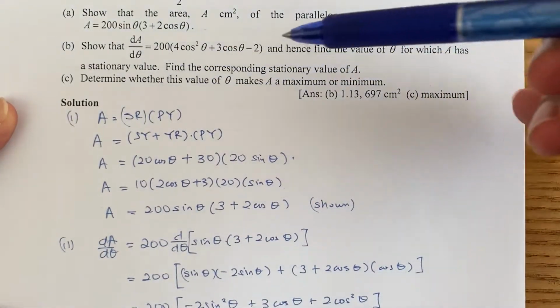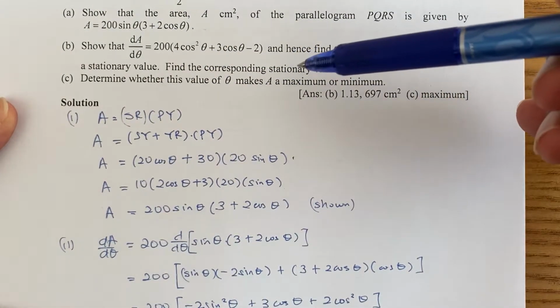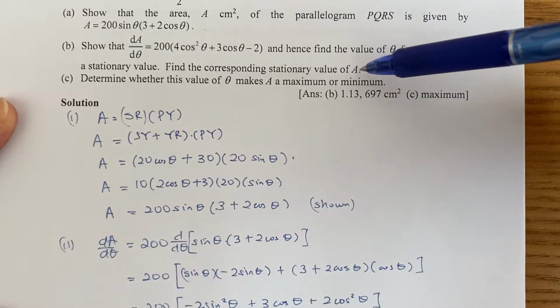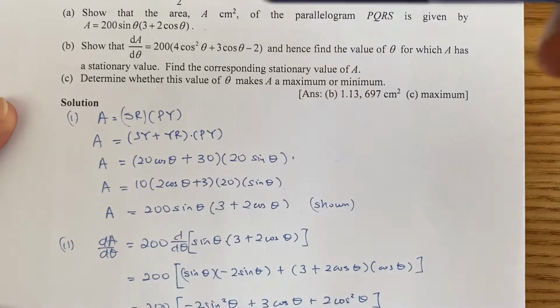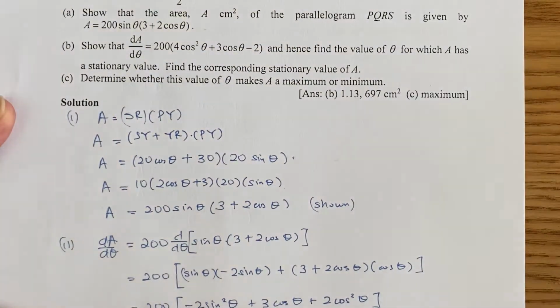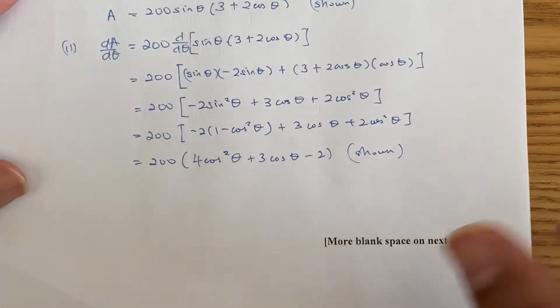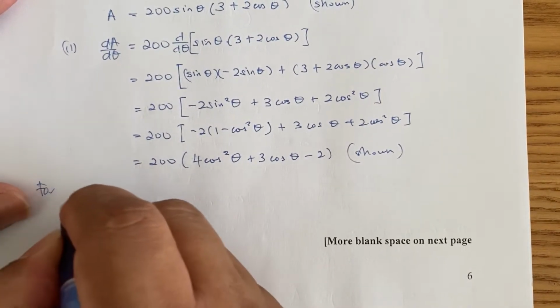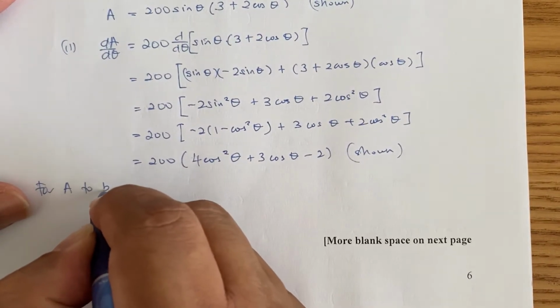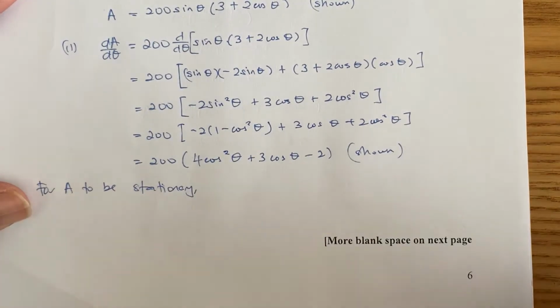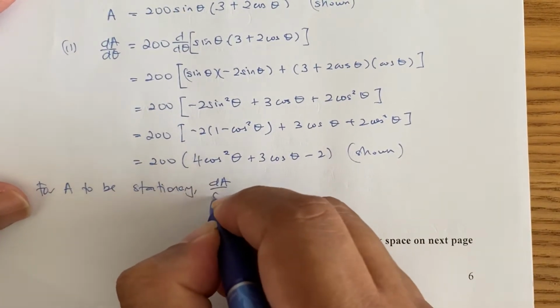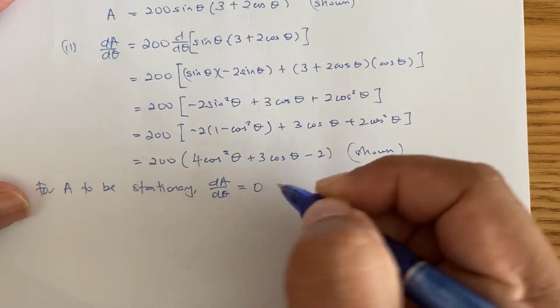Now you have to find the stationary value of A. Find the θ for which A is a stationary value. So for A to be stationary, dA/dθ must be equal to 0.